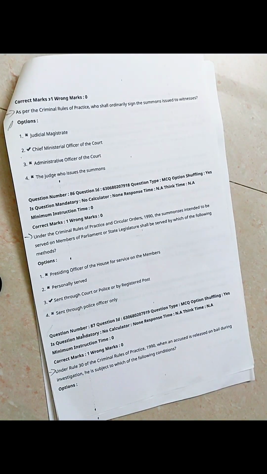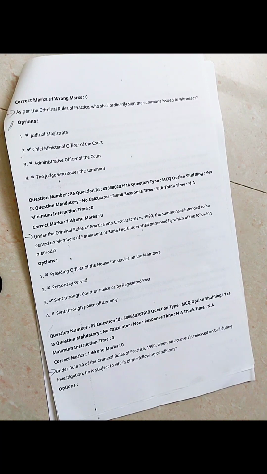As per Criminal Rules of Practice, who shall orderly sign the summons issued to witnesses? Chief Ministerial Officer of the Court. Under the Criminal Rules of Practice and Circular Orders 1990, the summons intended to be served on members of Parliament or State Legislature shall be served by which of the following methods? Sent through court or police or by registered post.